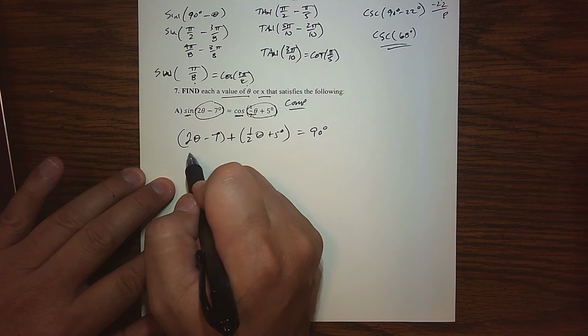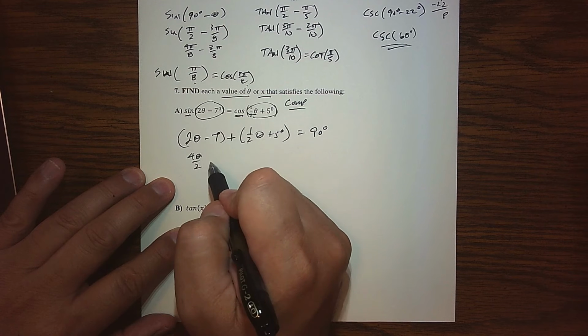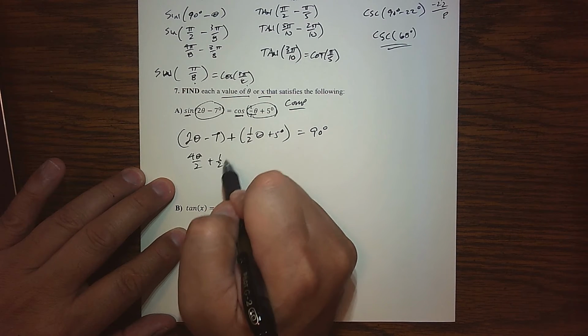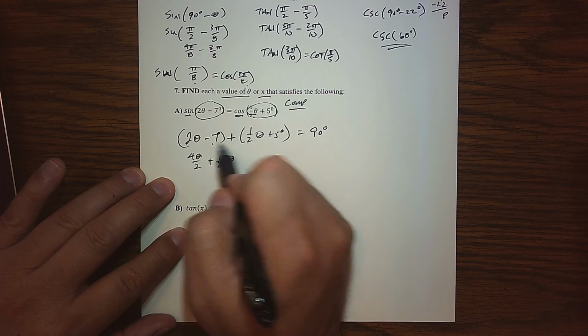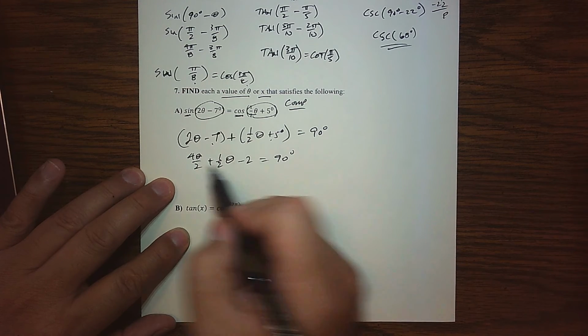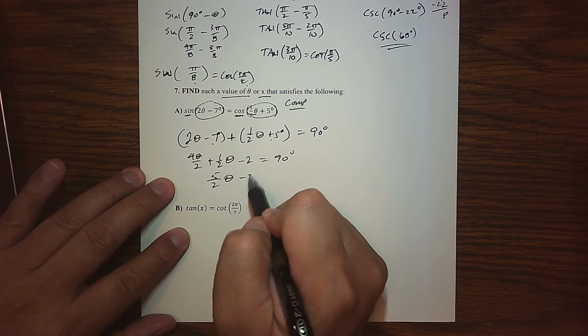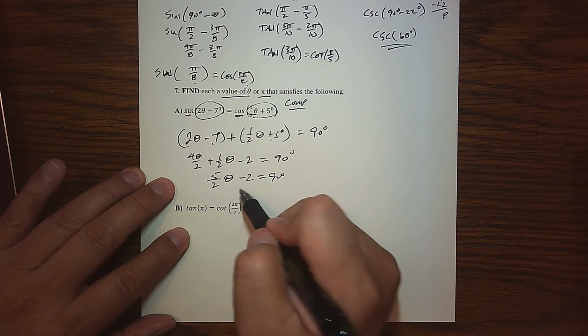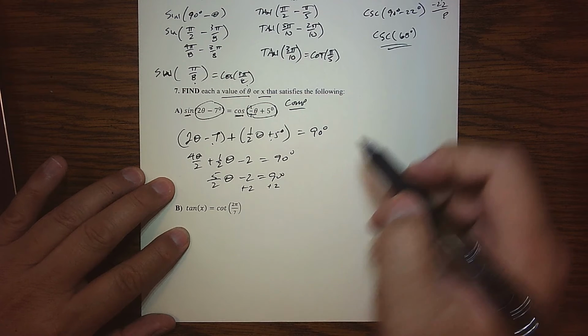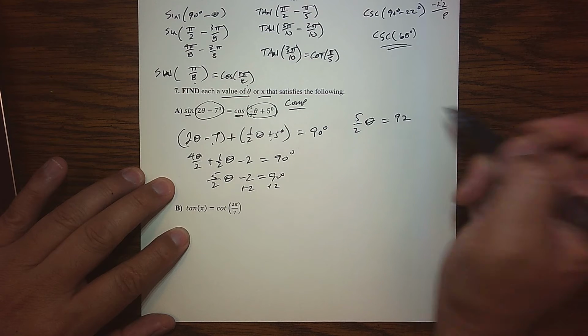And so we got some fraction work here. If we wrote 2 over 2, this is 4 theta over 2 plus 1/2 theta. Negative 7 plus 5 is a minus 2, and that equals 90 degrees. So we end up with 5/2 theta minus 2 equals 90 degrees. If we add 2 to both sides, we get 5/2 theta equals 92.